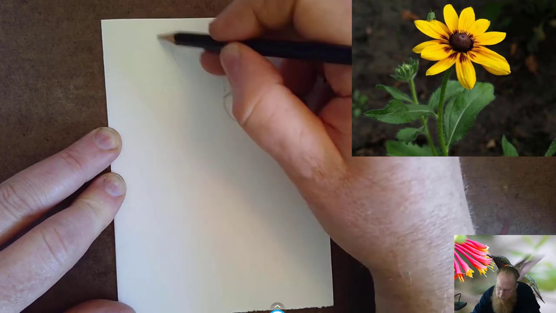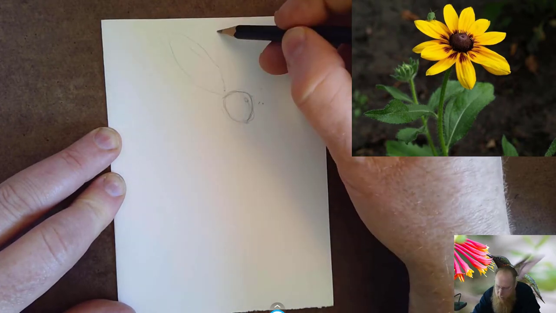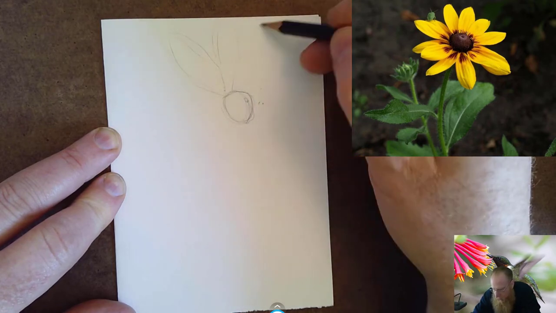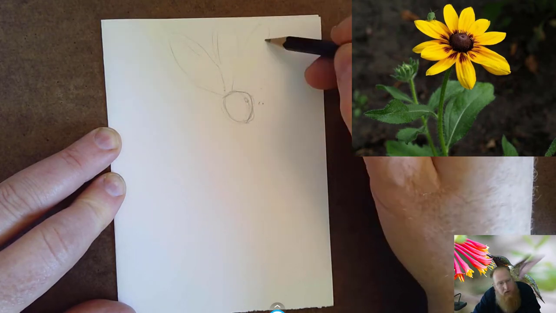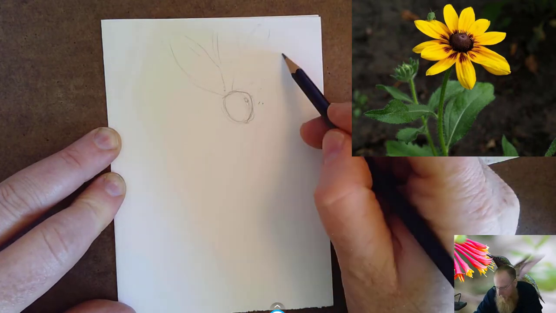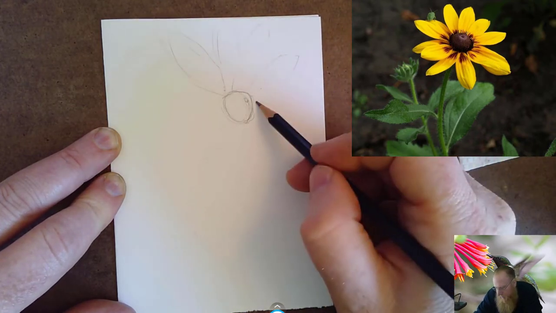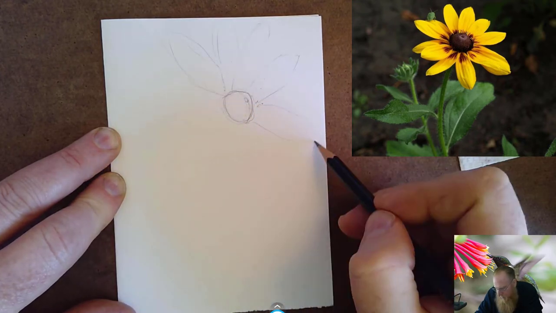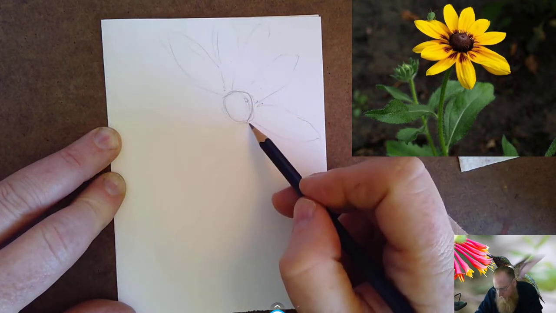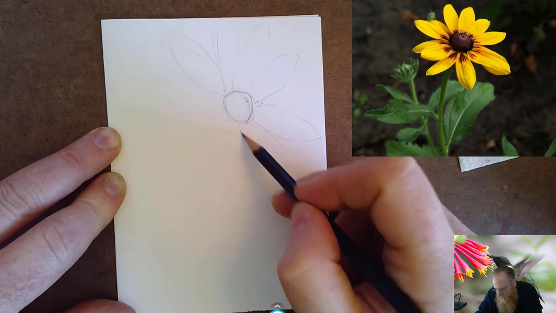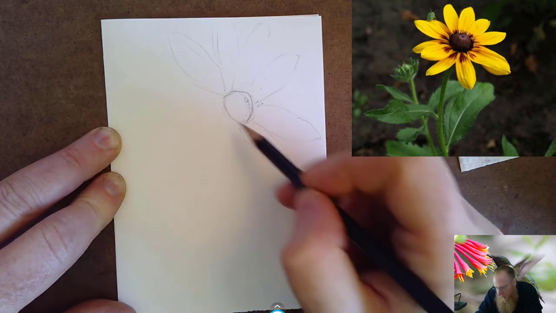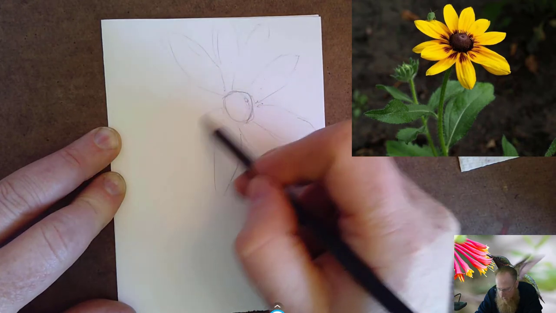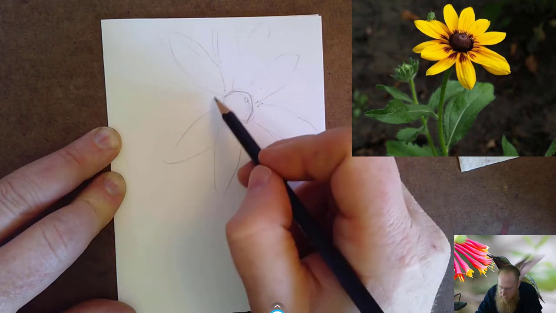And again, I'm going to sketch these beautiful yellow leaves that are coming out, overlapping one another, coming in all different directions, stemming out, again overlapping, underlapping. Just again, very simple.